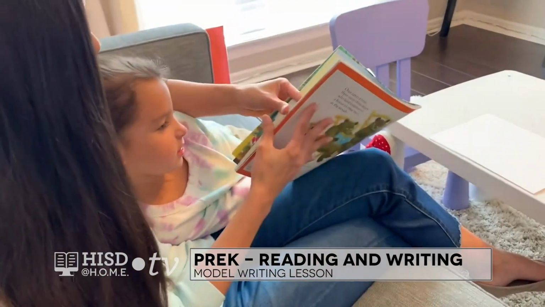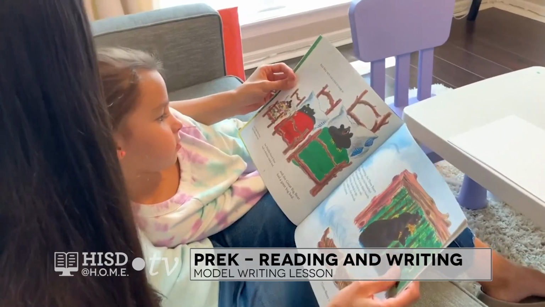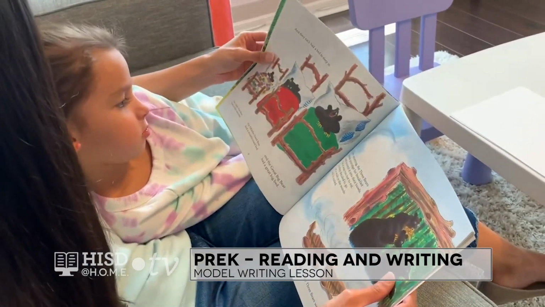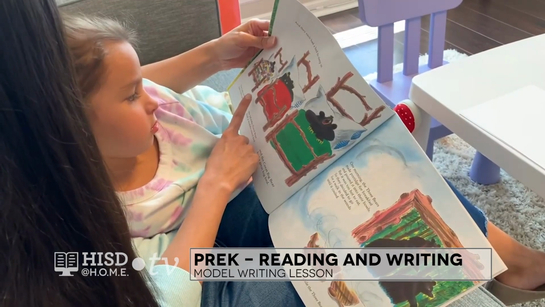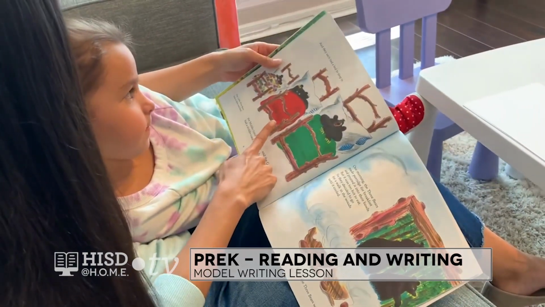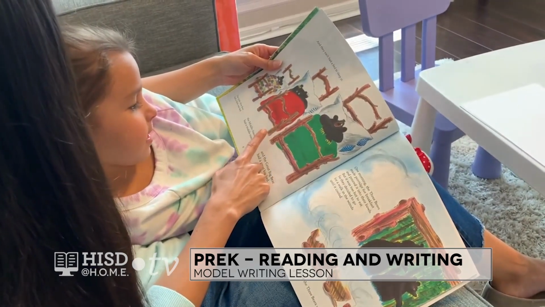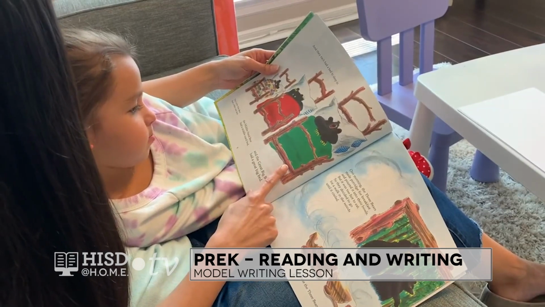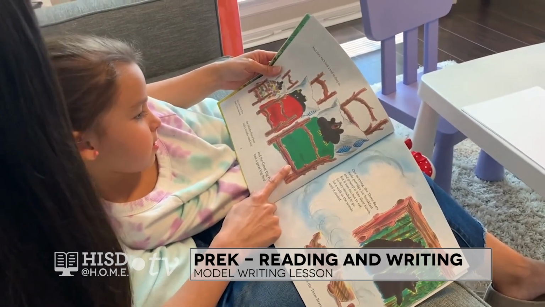Good job. And they each had a bed to sleep in. The little wee bear had a little wee bed. The middle-sized bear had a middle-sized bed. And the great big bear had a great big bed.